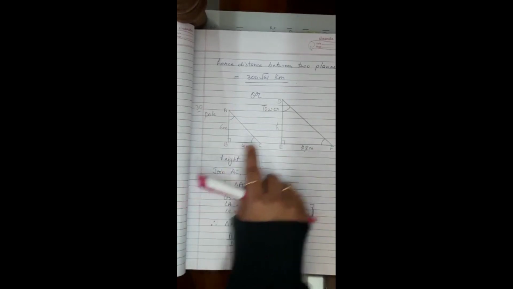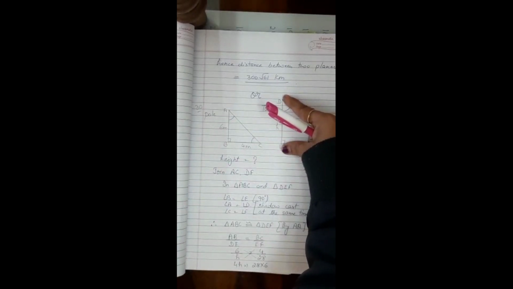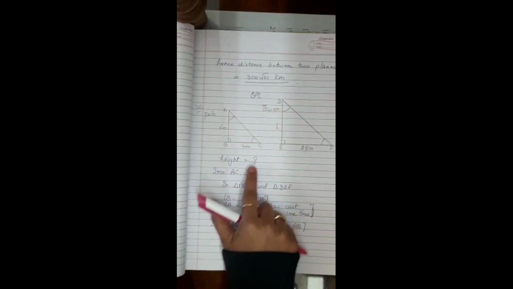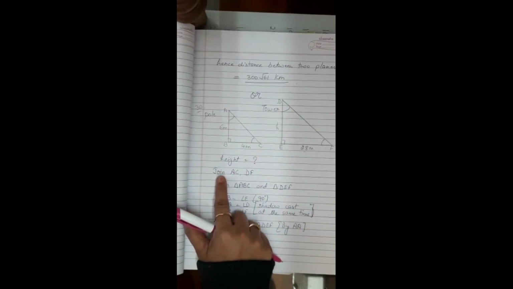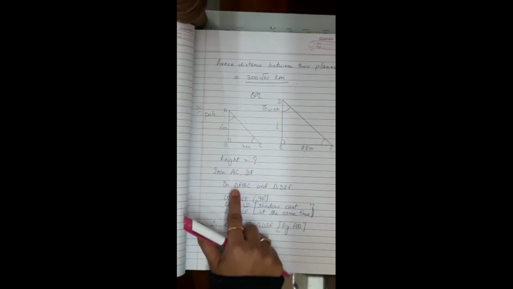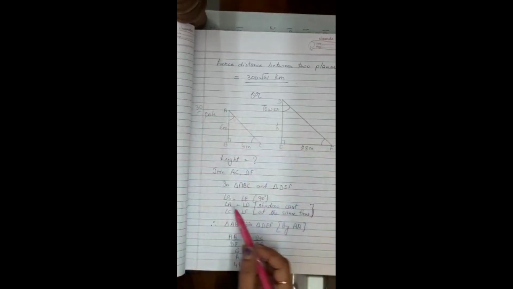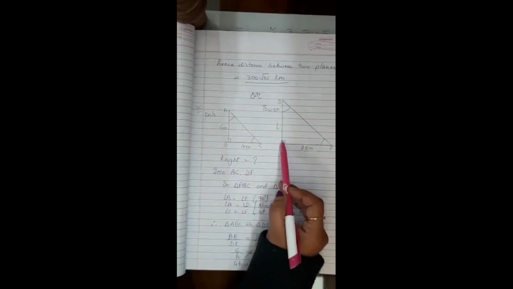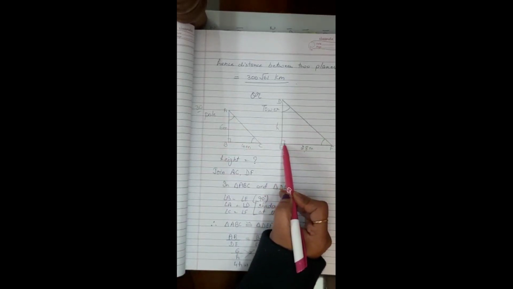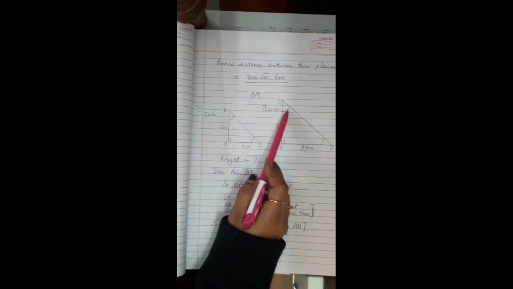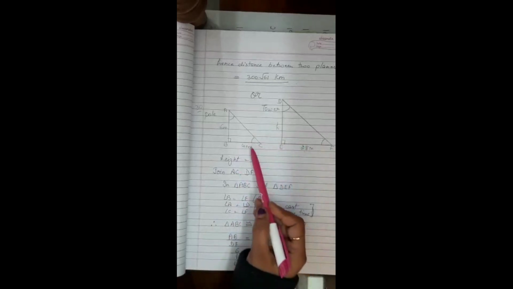See, how should we write? First of all, we have to find the height of the other pole. This is the construction part where we have joined AC and DF. Now in these two triangles, angle B equals angle E, because they are 90 degrees. Then this angle equals this angle, and the reason is the same, that the shadow is cast at the same time.